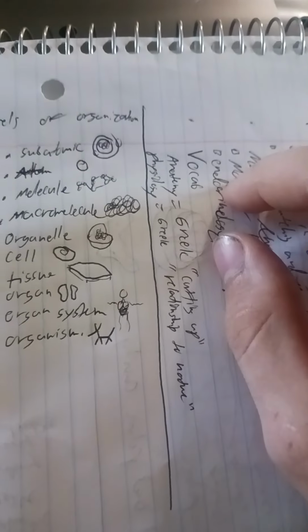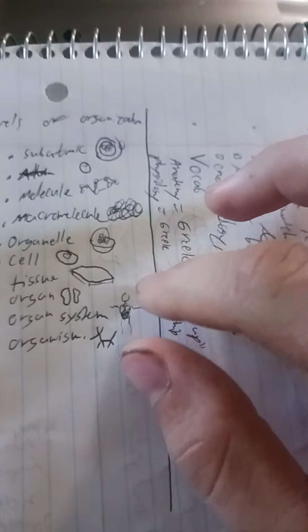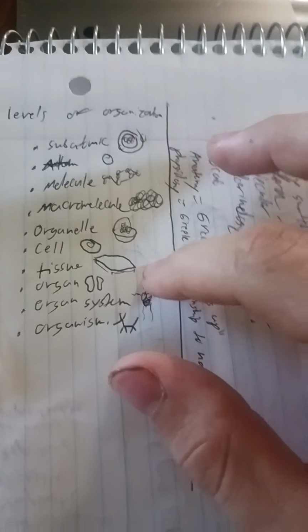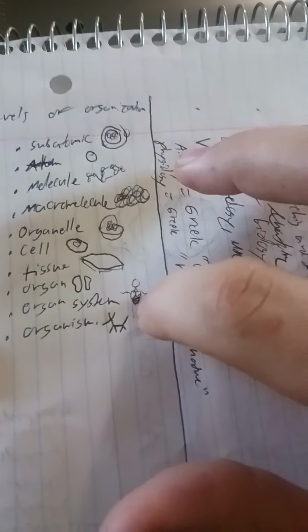You actually do get a cell, and multiple cells combined together and growing together can form tissue, and tissues, when they grow together, form organs, such as your lungs, without which you would not be alive. And when you get a bunch of organs, you get an organ system. And with an organ system, you then have an organism, like this dog.